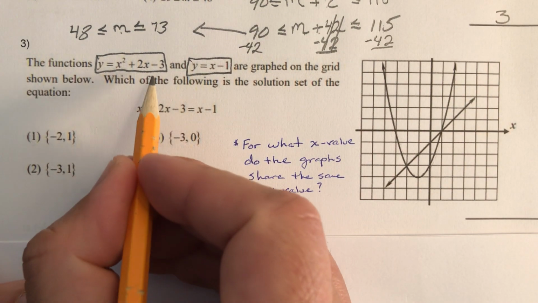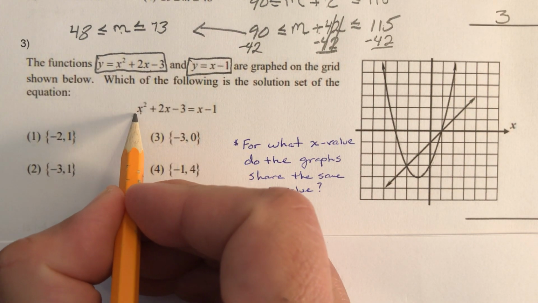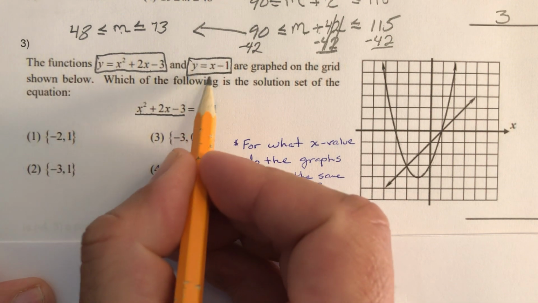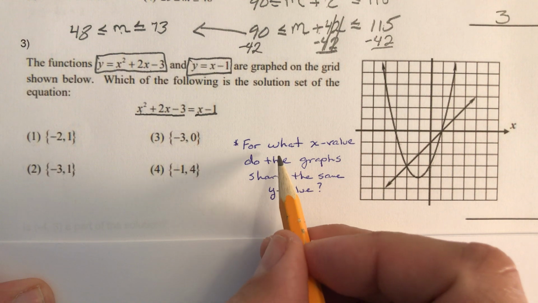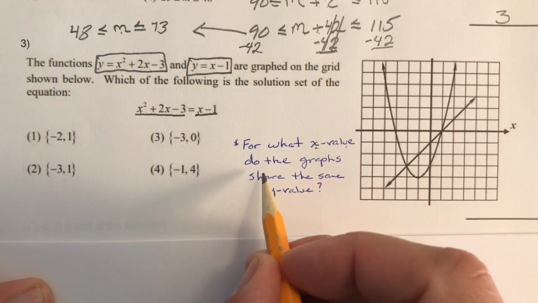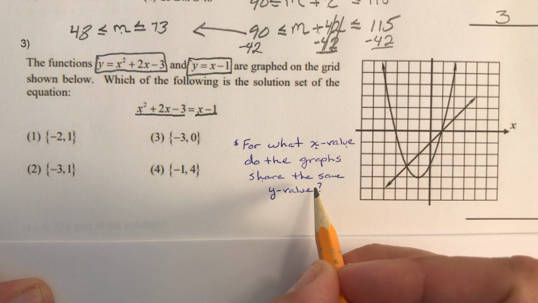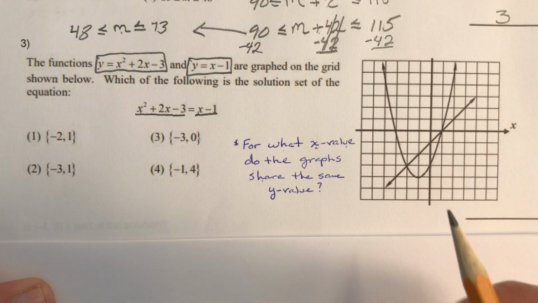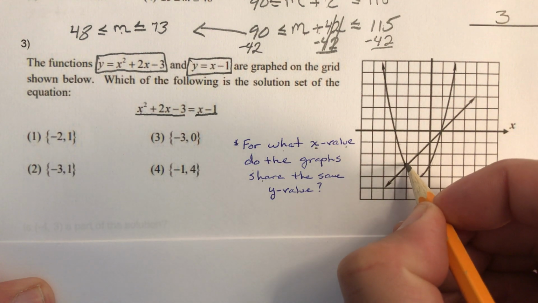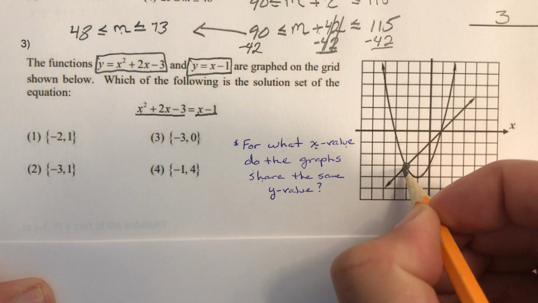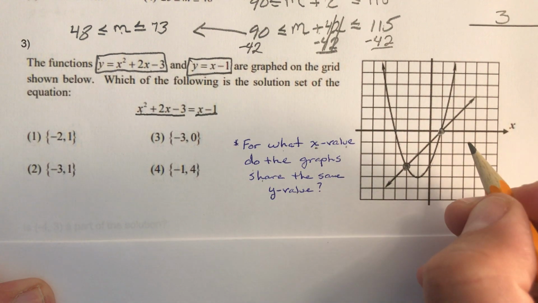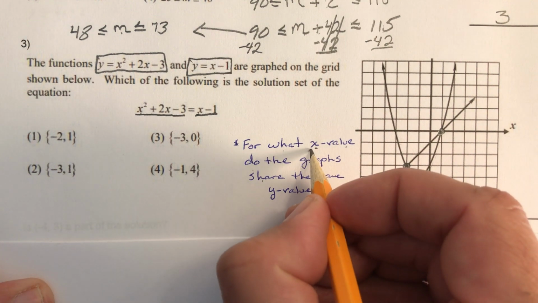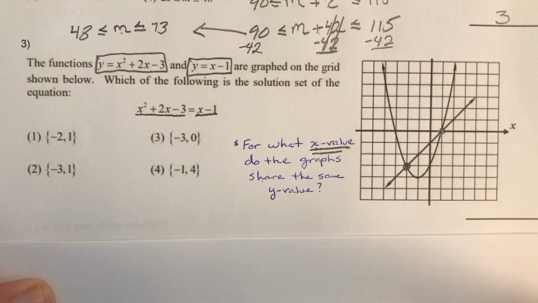If you want to know when this parabola, that's this part, is equal to this line, you have to answer this question. For what x value do the graphs share the same y value? Well, basically where they cross. You can see they cross here and they cross here. So let's answer the question. For what x value does that crossing happen?